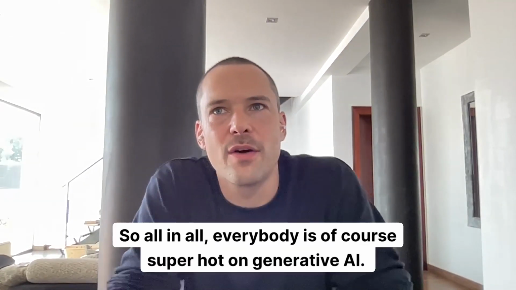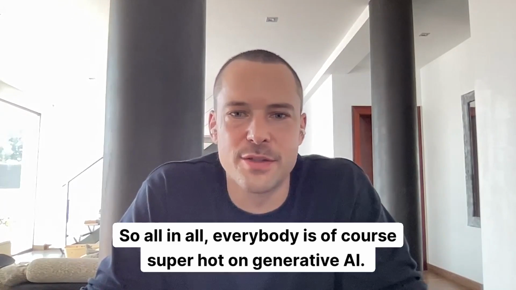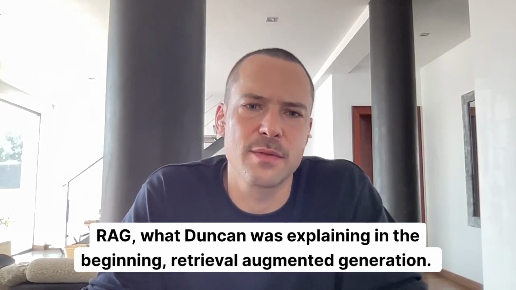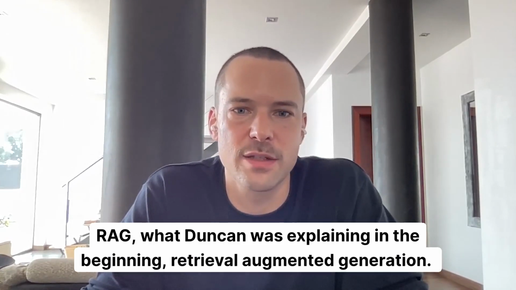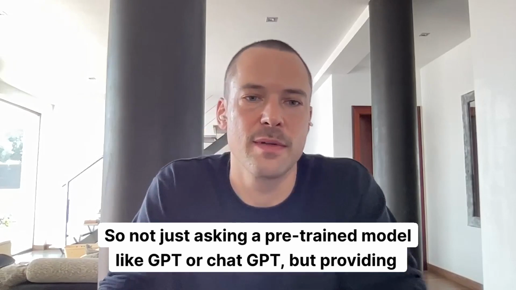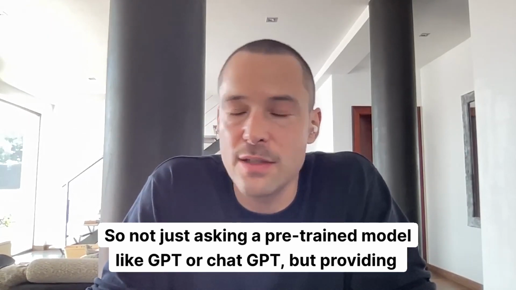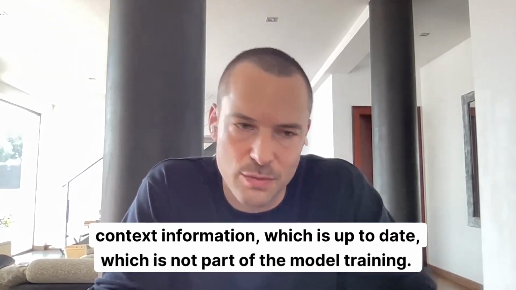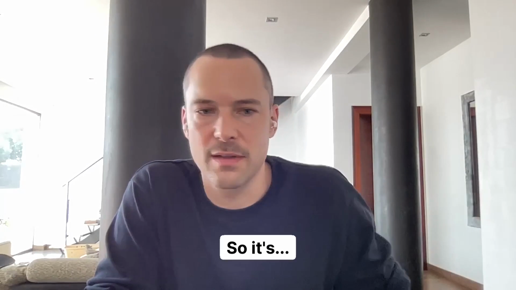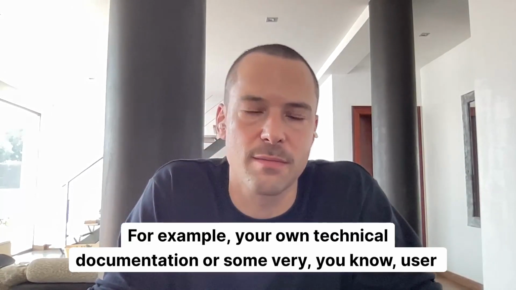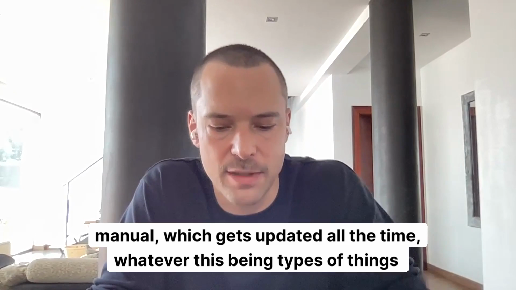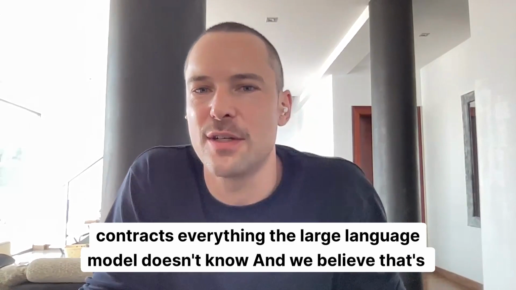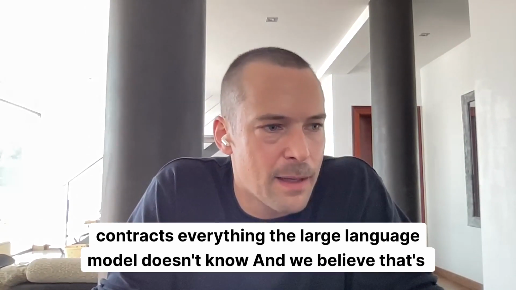So all in all, everybody is of course super hot on generative AI. So large language model chat, RAG chat, RAG, what Duncan was explaining in the beginning, retrieval augmented generation. So not just asking a pre-trained model like GPT or ChatGPT, but providing context information which is up to date, which was not part of the model training. So, for example, your own technical documentation or some user manual which gets updated all the time. Whatever, there's a million types of things, contracts, everything the large language model doesn't know. And we believe that's great.